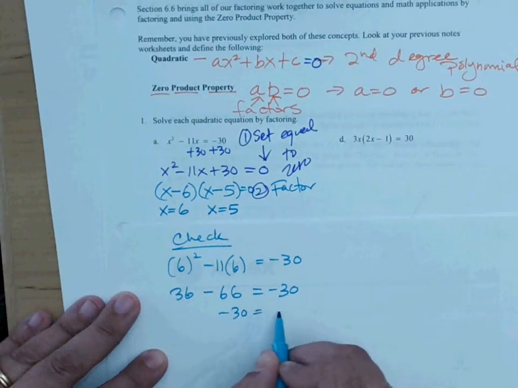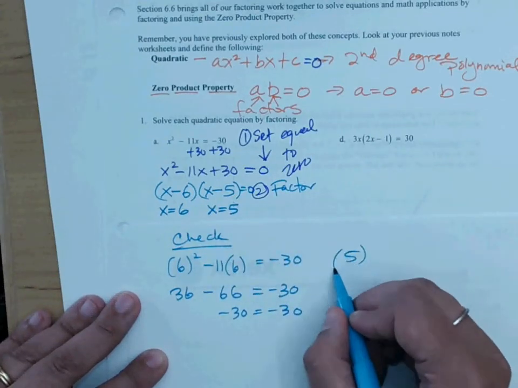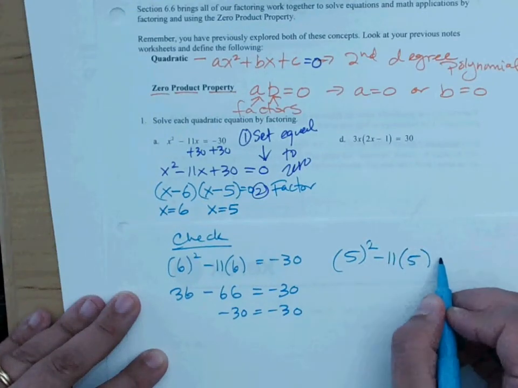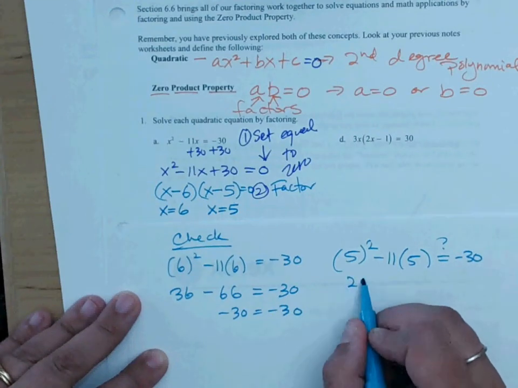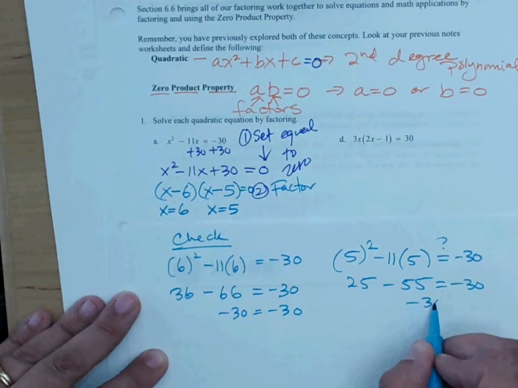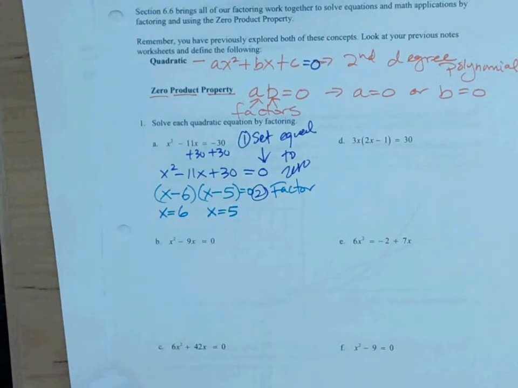Negative 30 equals negative 30. You would want to check both of them. What about 5? 5 squared minus 11 times 5, is it equal to negative 30? 25 minus 55 equals negative 30, and that works as well. So you can always go back and check and make sure.